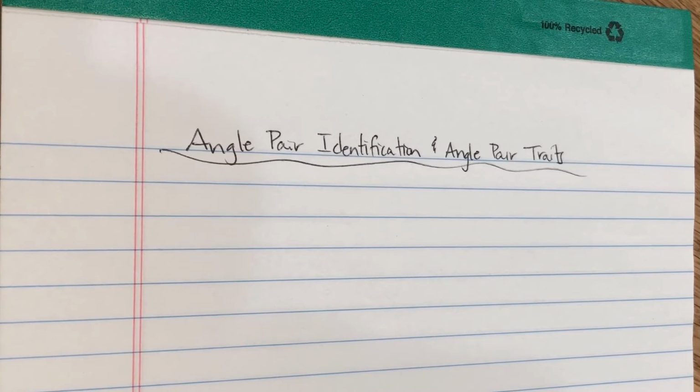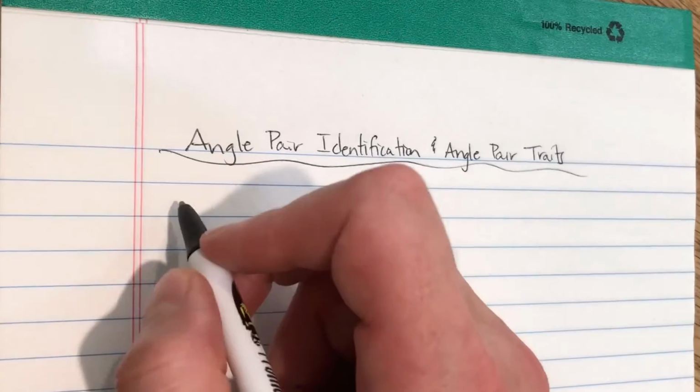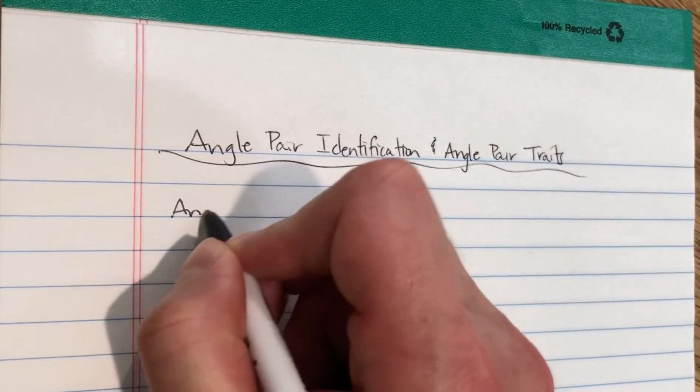In this video, I want to talk to you both about first how you can identify a specific angle pair, and then the extension of that is once you've identified the angle pair, what trait is true about them, what's true about their measurements. While there's several different angle pairs that we can identify, the good news is there's really only two possible things that can be true about their measurements.